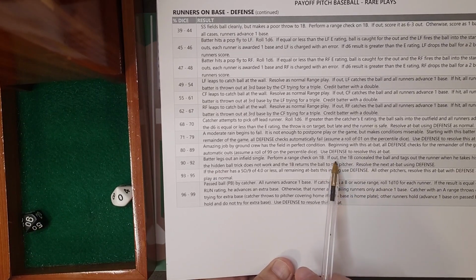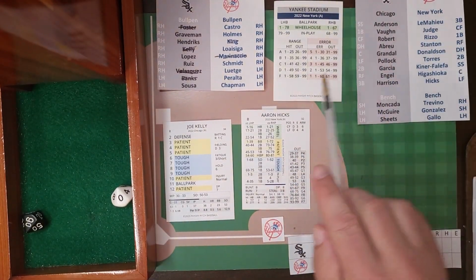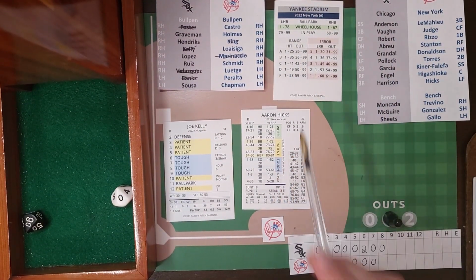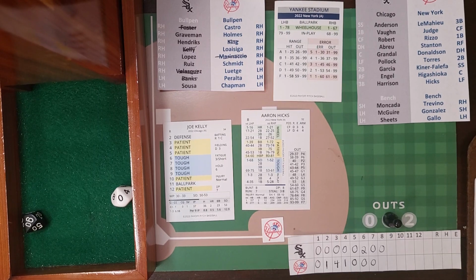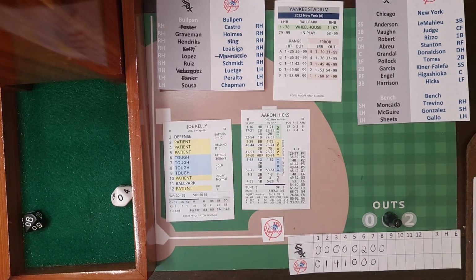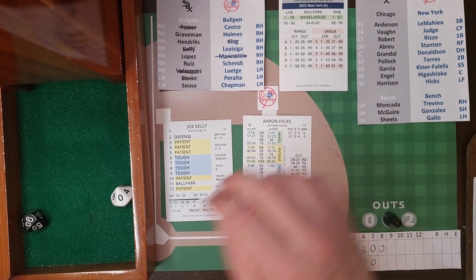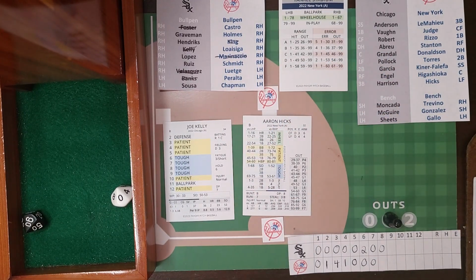So I'm assuming if it shows up on the out range of the first baseman here, if it falls in the out range, I guess it's a hidden ball trick, I guess is what they're saying. I'm trying to understand that, but I'm guessing that's what they're saying. So Hicks gets an infield single. And now we're going to see if there's a hidden ball trick.